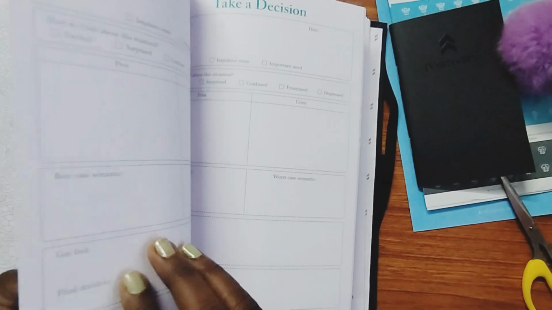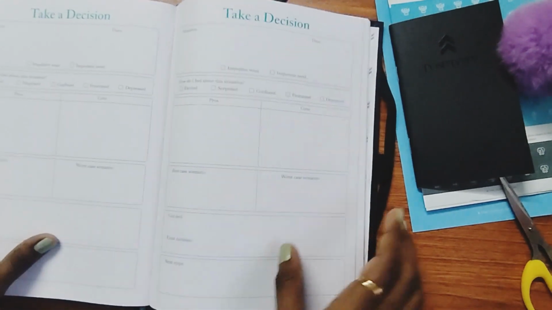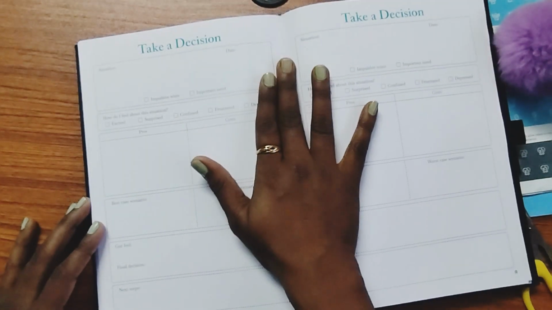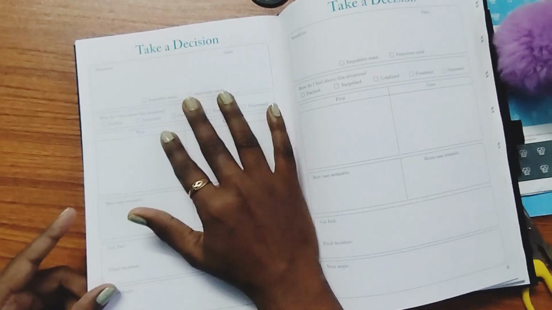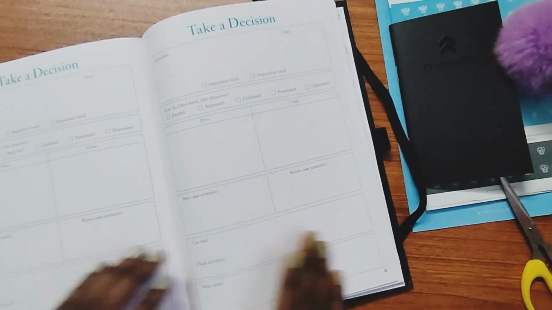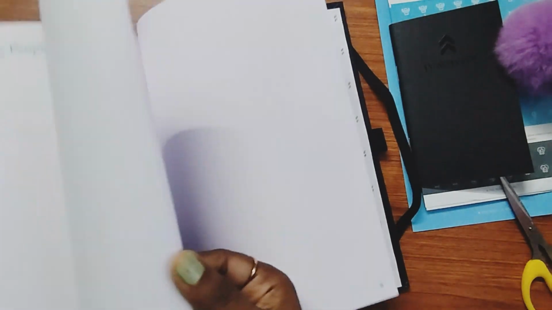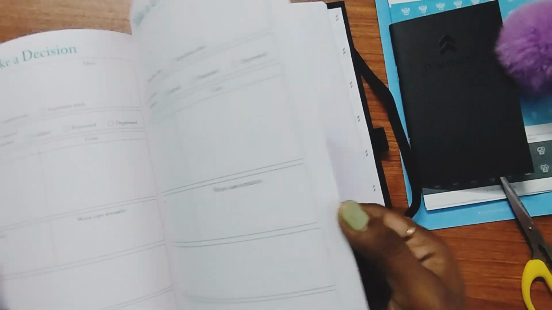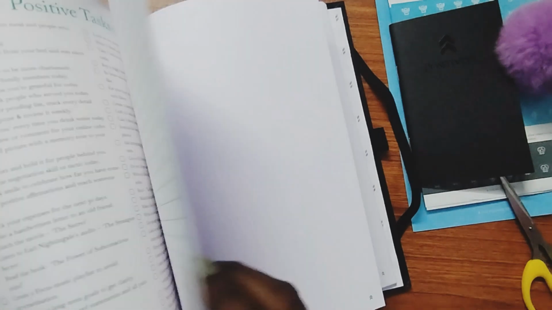Now the next up we have our take a decision wala section, where you can write any situation that you are confused of what action to take and break that into different steps and take your final decision considering all the pros and cons and best case and worst case. So yes, there are a few pages for take a decision wala section.